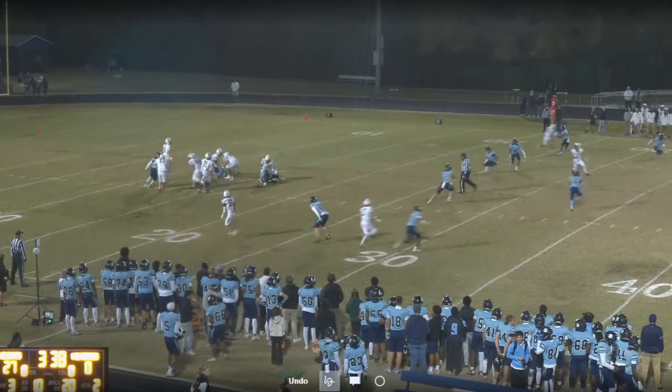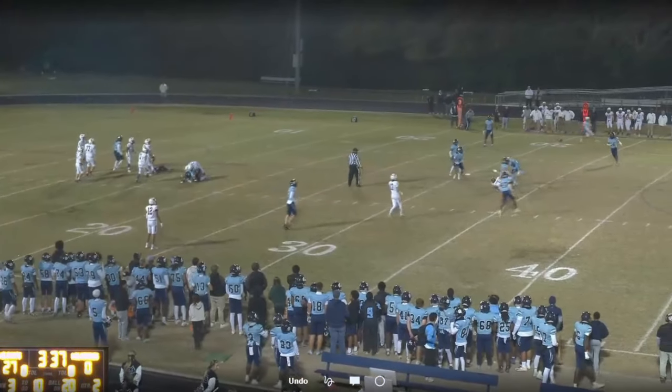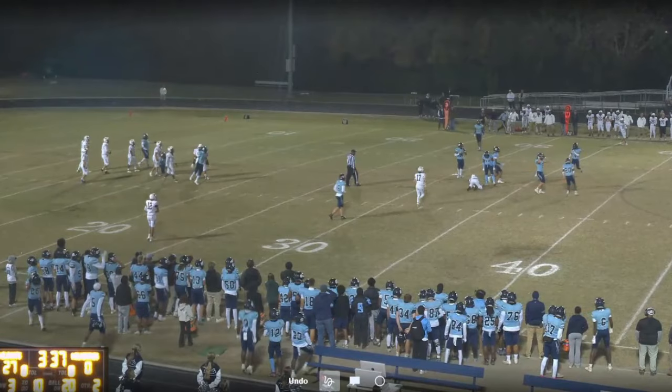This is an illegal hit. You could definitely support a defenseless player here. As I said, you could support illegal helmet contact. You could definitely support targeting on this play, because this hit, as we'll see in a close-up here by the defensive player, is above the shoulders, involving the helmet right there, contact to the defenseless player.